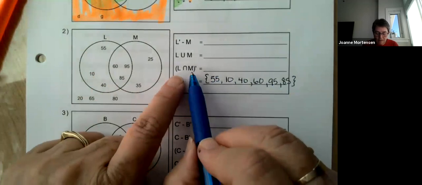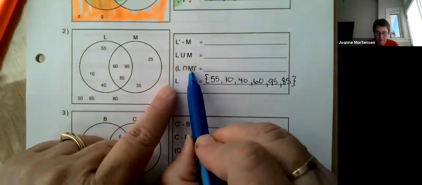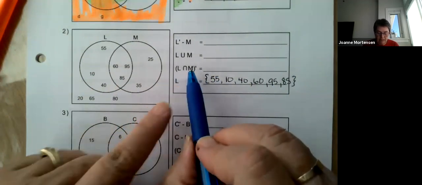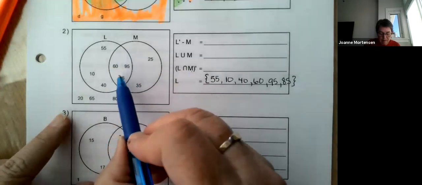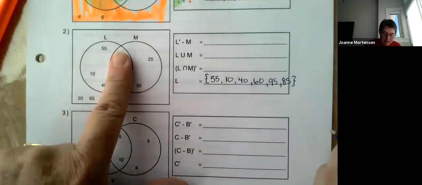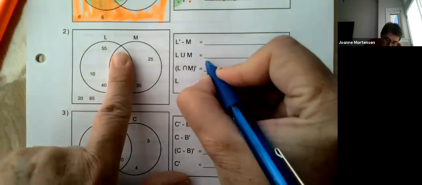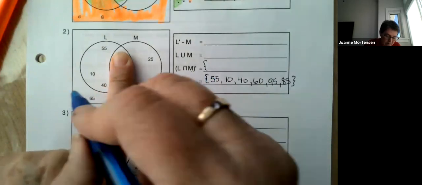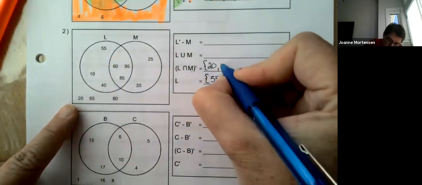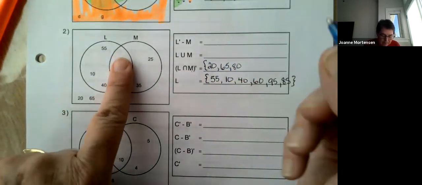Now, which one's next? Well, we can do this one. This is L intersection M prime. So L intersection M is the middle part, right? But the prime says we don't want that. We want everything else. So I'm going to put my big fat finger in there. And let's see what we got. Okay, so we got 20, 65, and 80 in there.